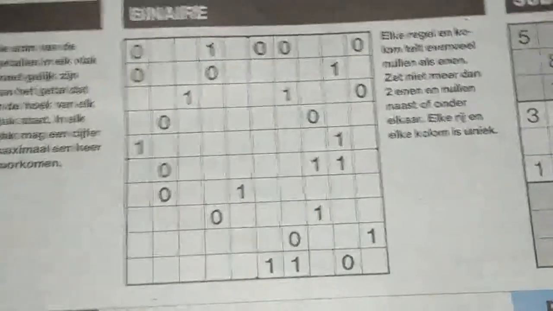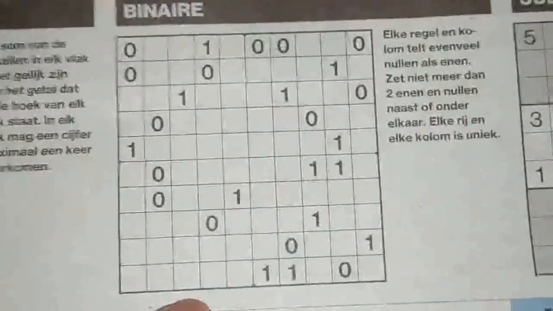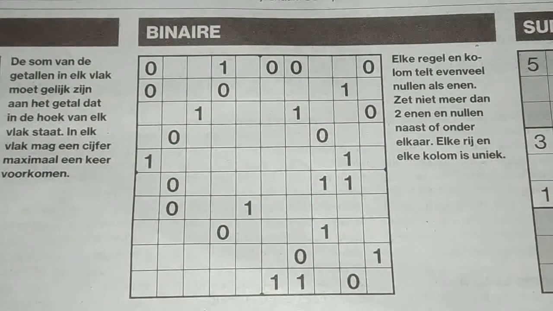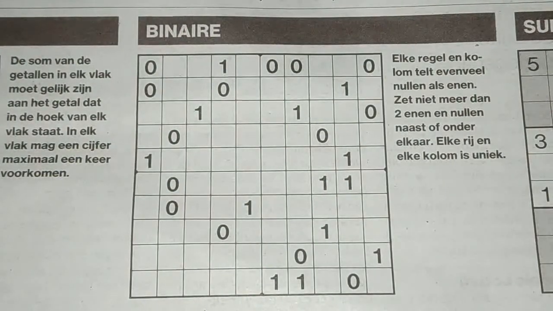We will start with the binary Sudoku. So let's get started.